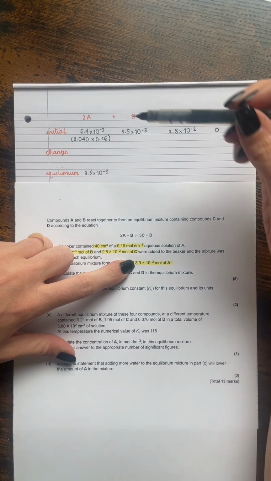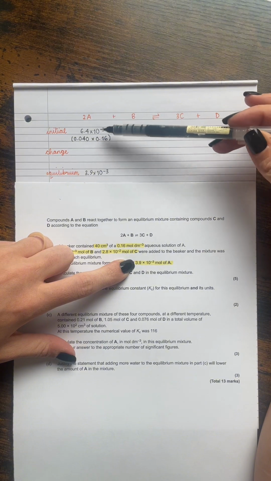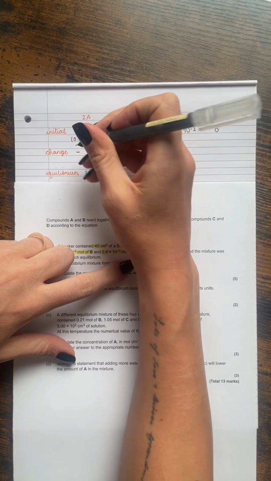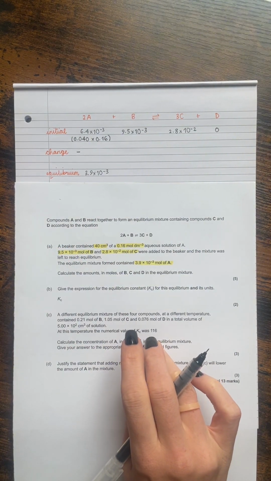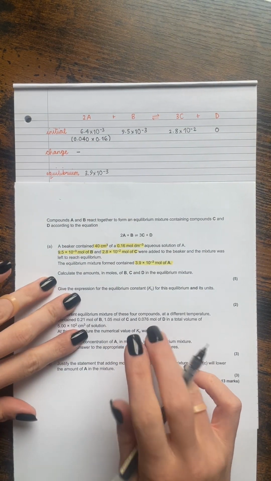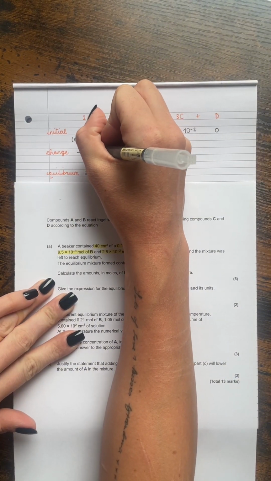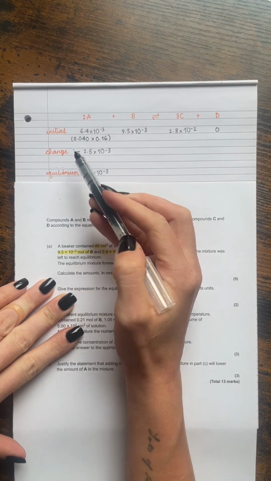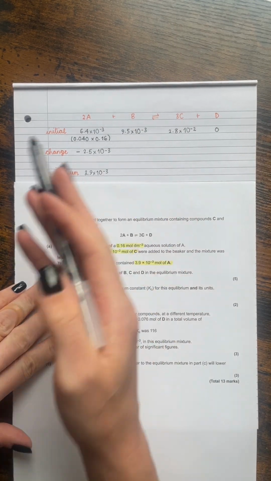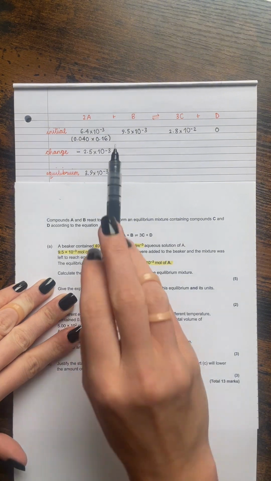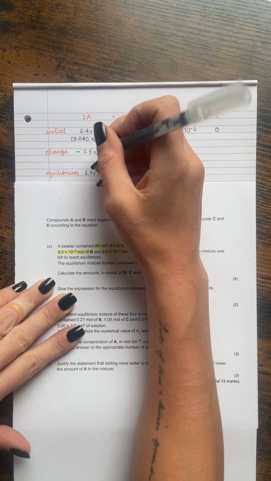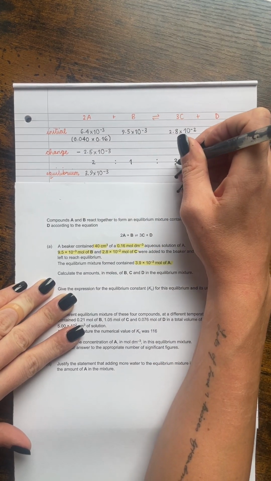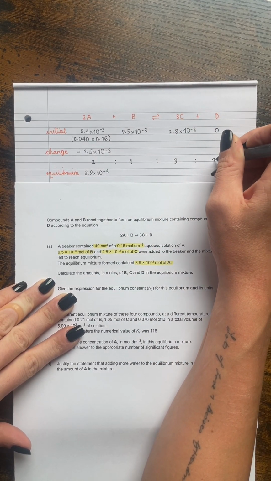So first thing, whichever substance you now have both the initial and the equilibrium for, we can figure out the change by doing the difference between 6.4 times 10 to the minus 3 and 3.9 times 10 to the minus 3, which gets me 2.5 times 10 to the minus 3. And I've written that as a minus, like I say, because that means we're losing some of reactant A as this approaches equilibrium. Now this is where we need our ratio. So our ratio is 2 to 1 to 3 to 1. Have I copied that down right?